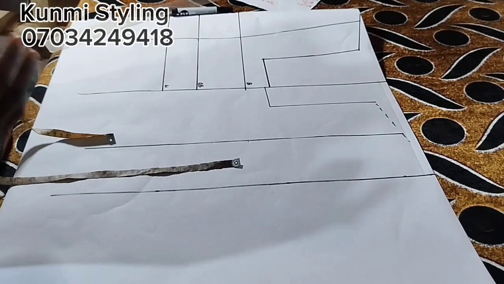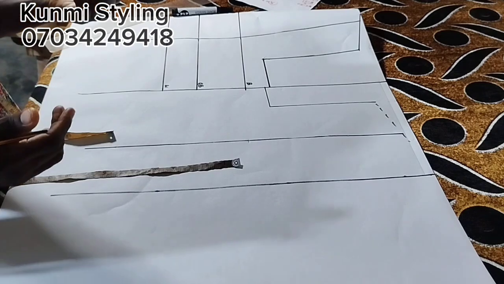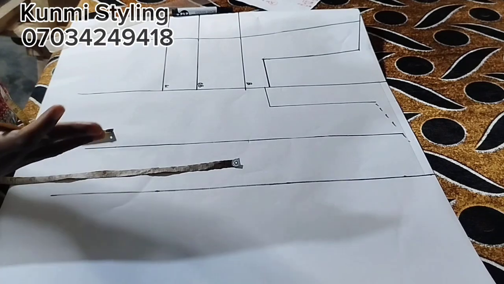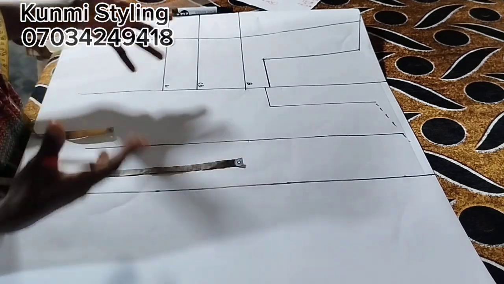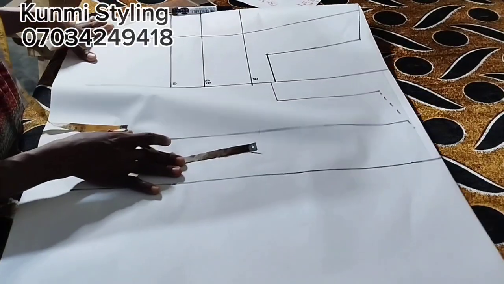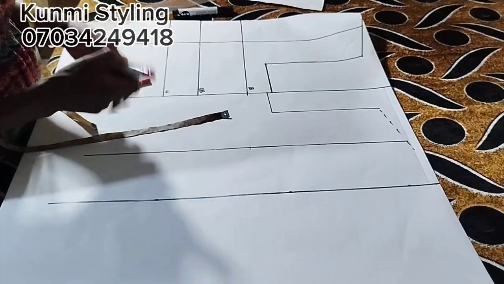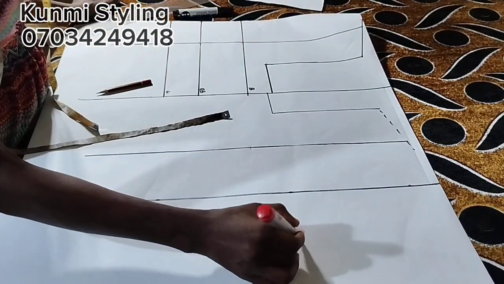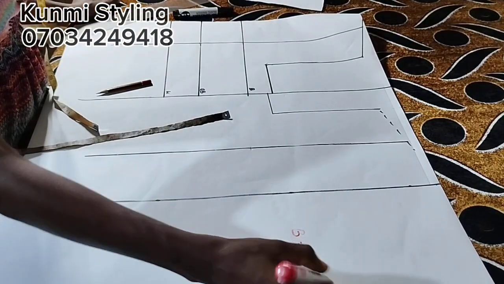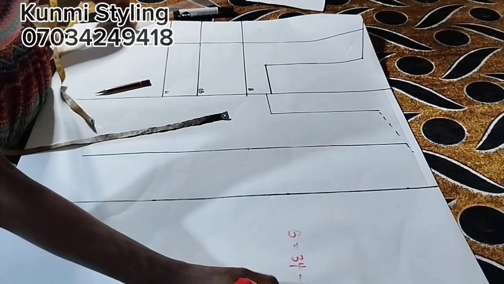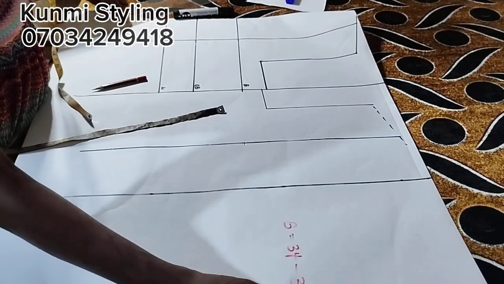But most times while taking my clients' measurements, I don't take something around their waist, because I have a method that I use, and over the years the method has been working very fine. So now from bust 34 to 35, use 1.5 inch of bust dart.